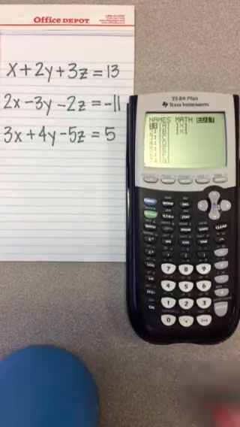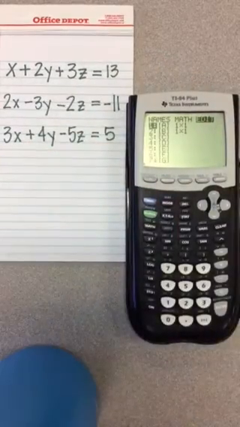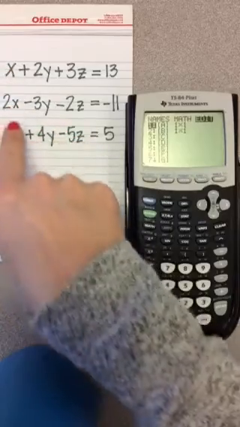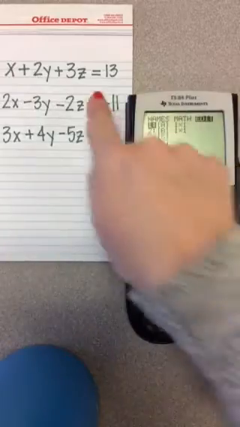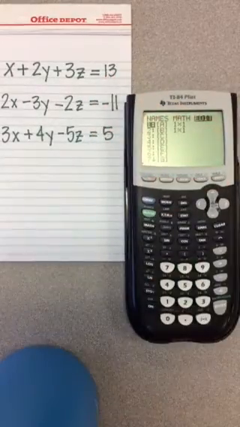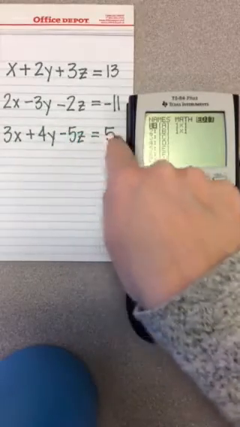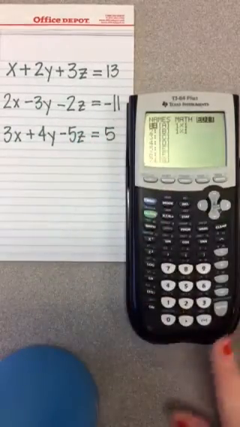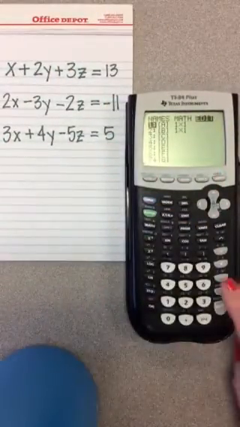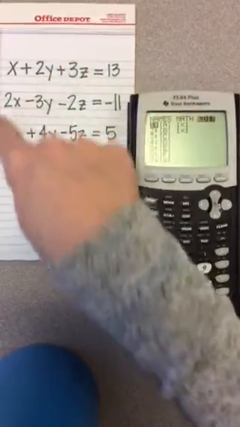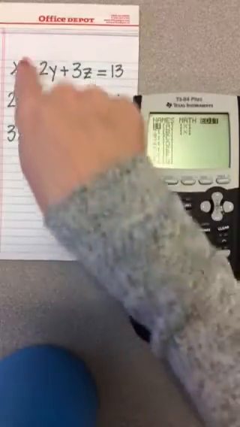Now, before I can ever put any of my matrix data in, I need to make sure that my equations are in standard form. So I need to make sure that all of my x's line up, all of my y's line up, and all of my z's, or whatever variables you have, and that they're all equal to constants on the other side. Now, if I don't have a z value, I will use a 0, or if this equals 0, that's fine, but I need to make sure that my variables line up and that my constants are over here.